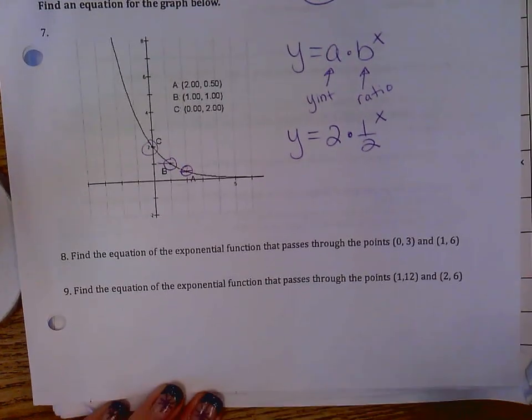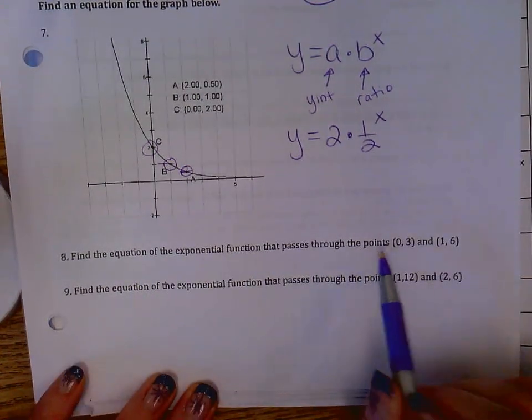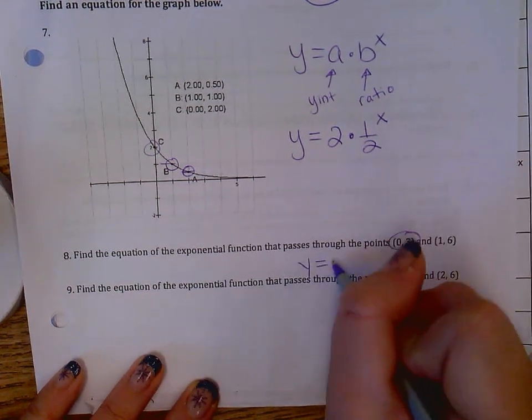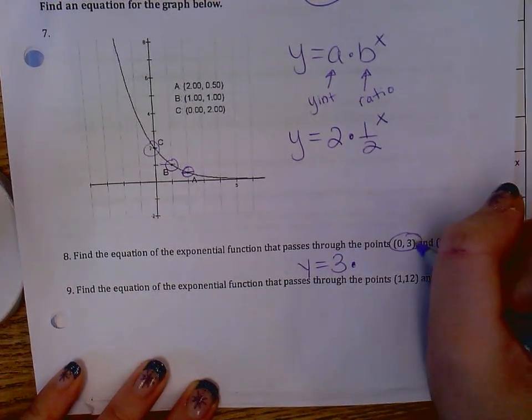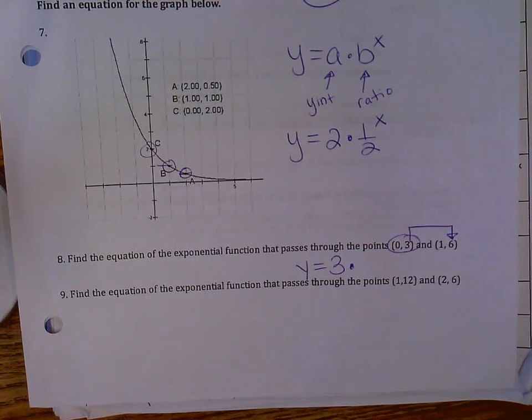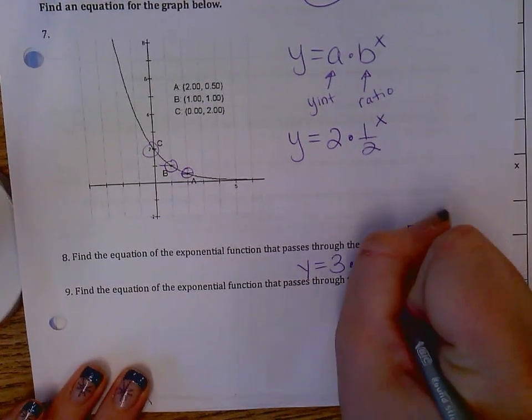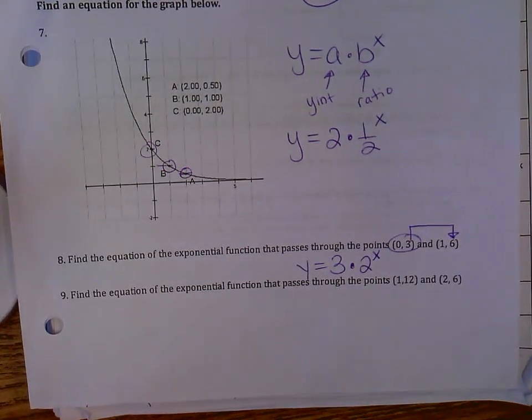We're going to see if we can do that with these words down here. Here's your y-intercept. So y equals 3 times, how do I go from 3 to my next y value of 6? I multiply 3 times 2 to get to 6. So it would be 3 times 2 to the x. Number 9 is a little bit trickier.